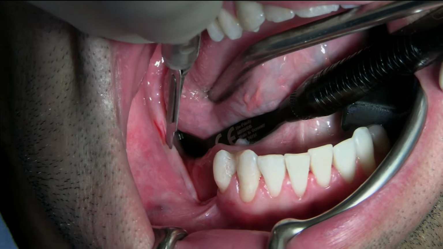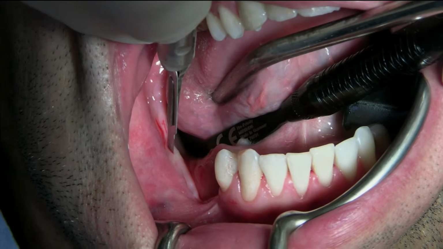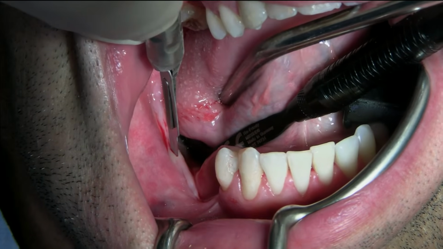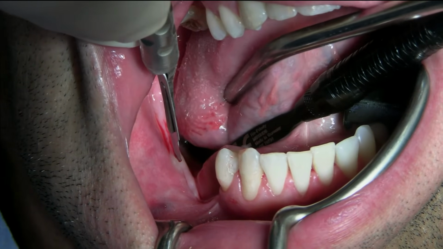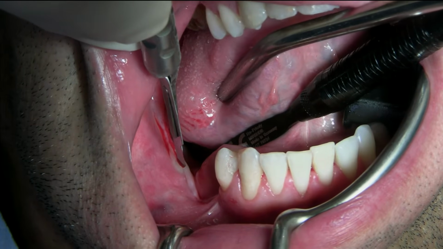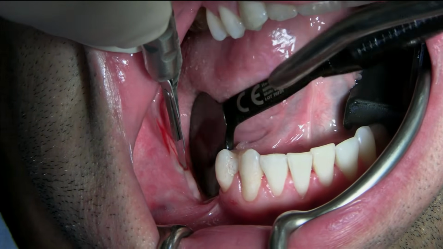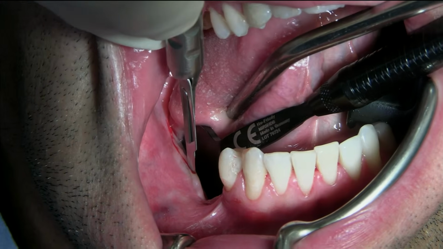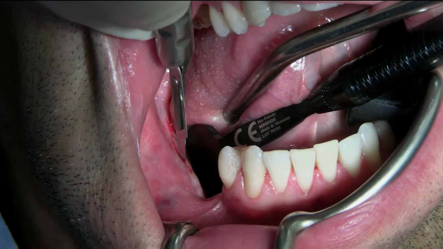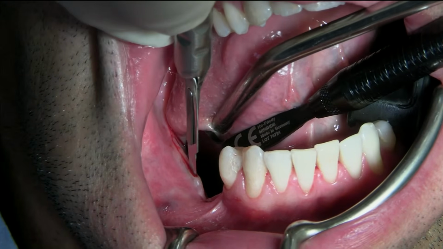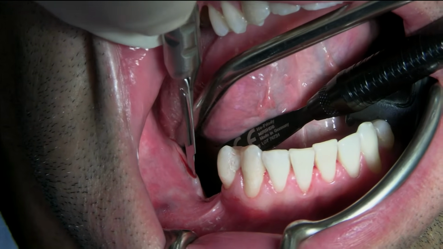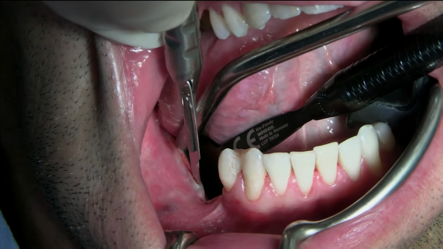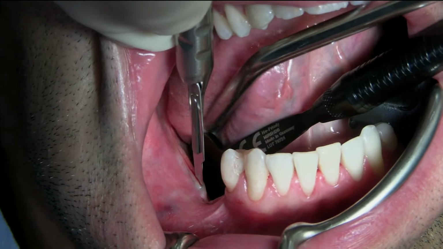Tissue is really thin here. Trying to find the keratinized tissue.